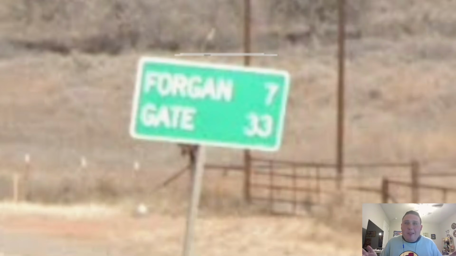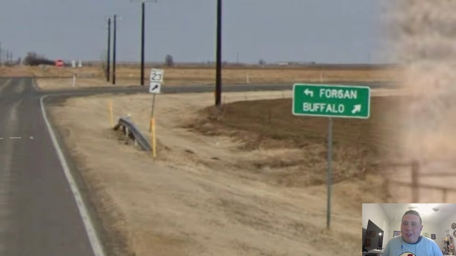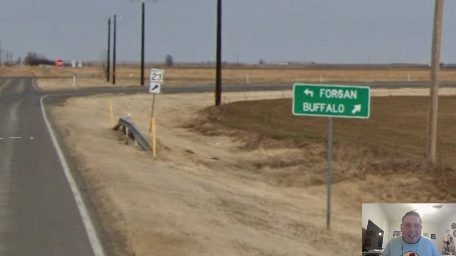So this has got to be the contender for one of the worst mileage signs I have ever seen. In fact, when we meet US 64, it's not even signed. We get Forgan and Buffalo. There is no Gate, so why in the world was Gate being signed?